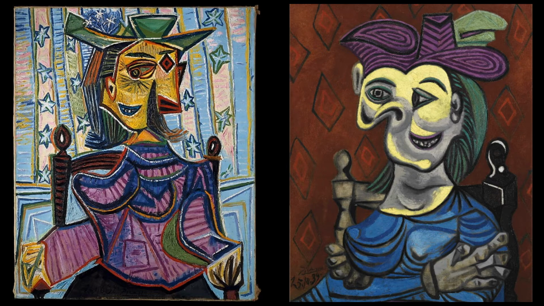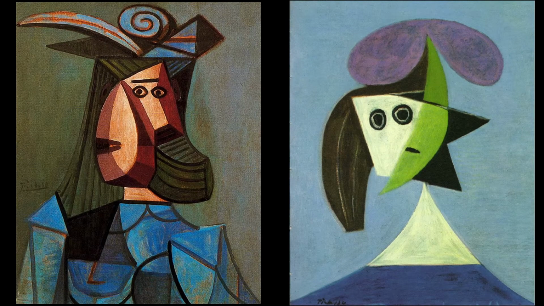Another characteristic of his style is the simplified shapes to represent more complex forms. Picasso was largely influenced by African artists and the African style of abstraction, which had simple shapes like ovals to represent features like the eyes, or a triangle to represent the nose.